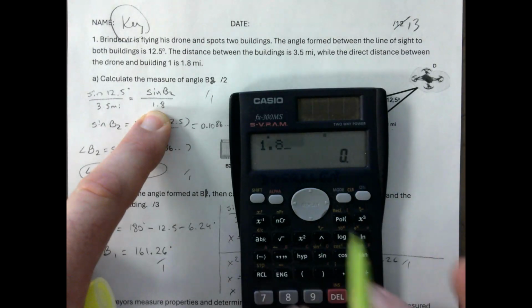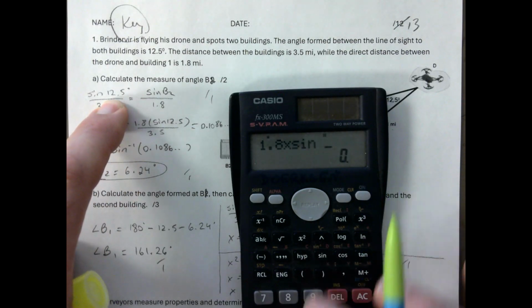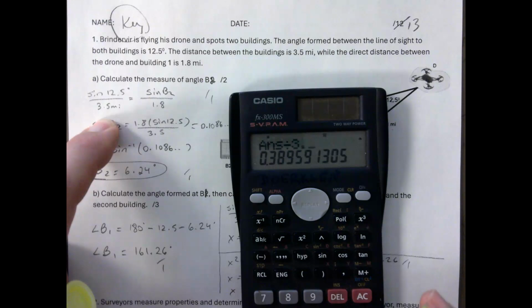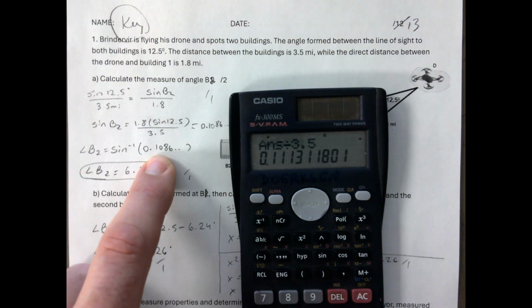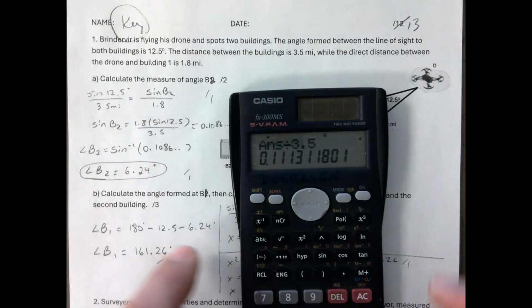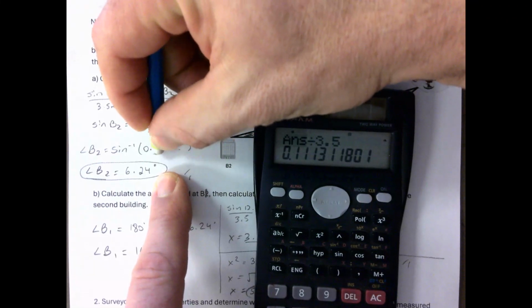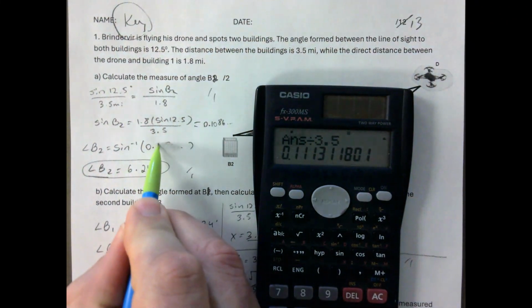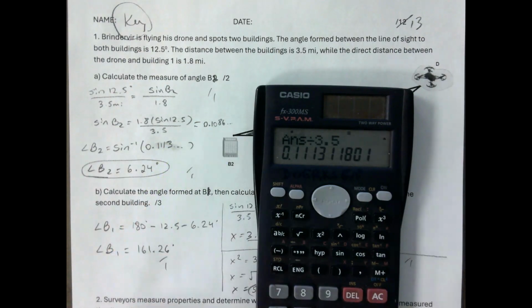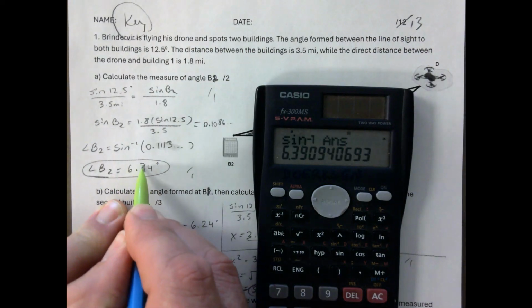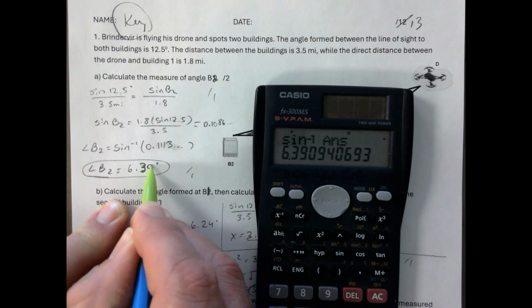So 1.8 times sine of 12.5 divided by 3.5. Oh. Okay, I was rushing. Sorry about that. 1, 1, 1, 3. So I hope you didn't mark it wrong, and if you did, I apologize. So I've got to go shift sine. So it's 6.39. Okay. We're not off by a whole lot, but we want to be exact, right?